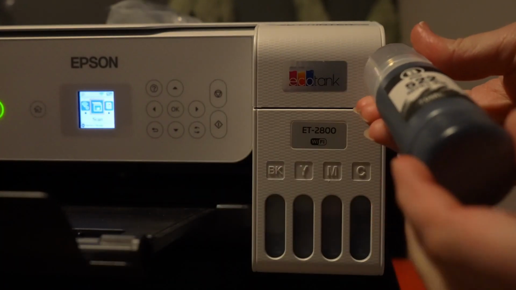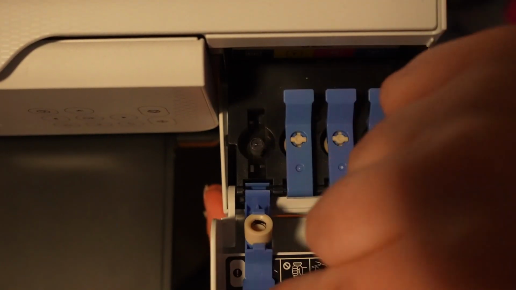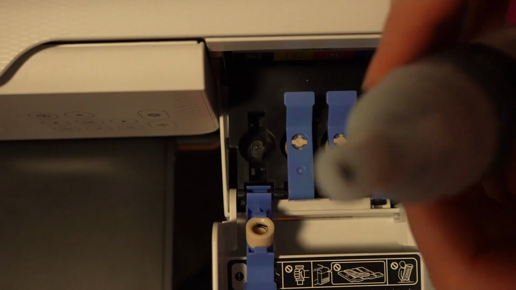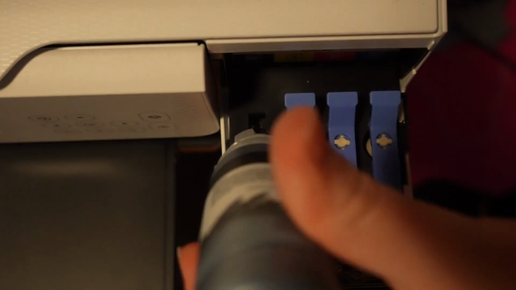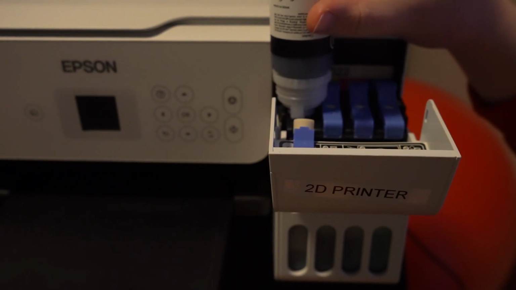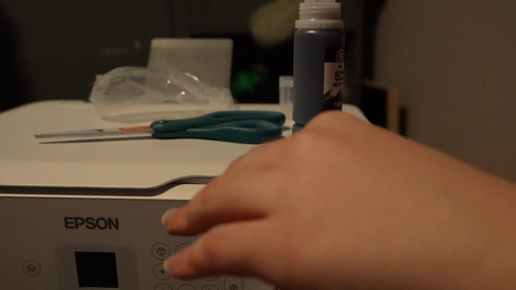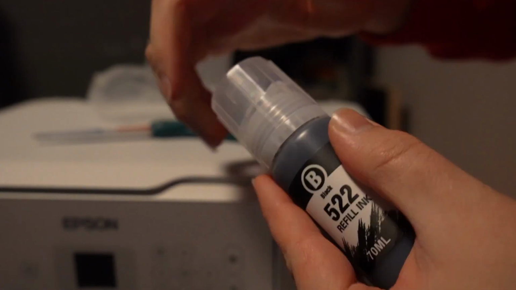There's the new bottle. We open this up, and then we open this up. We take our bottle, unscrew it. It has a seal so it won't drip out unless it's in the holder. Now we're going to press this down, and the ink will flow automatically into the reservoir and stop automatically when it's full. And now we can pull it out. Close this back up and close this. It's pretty no mess. Easy peasy.